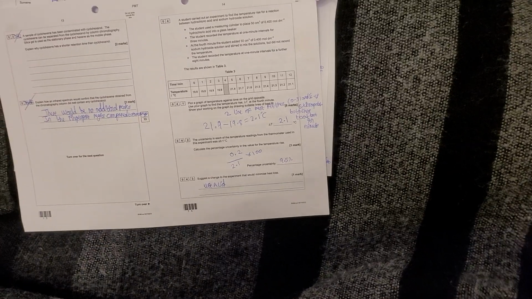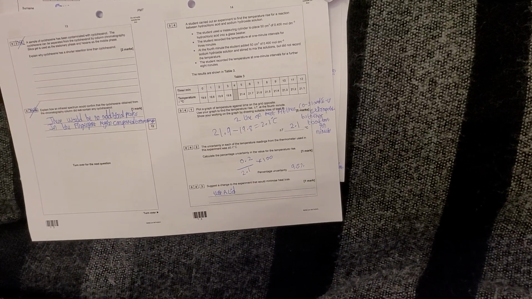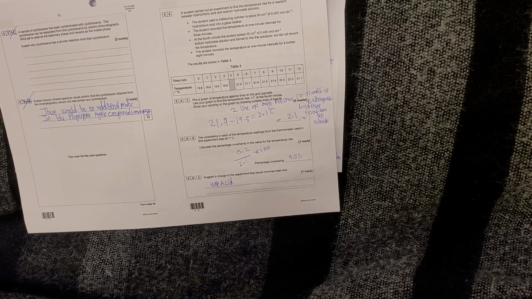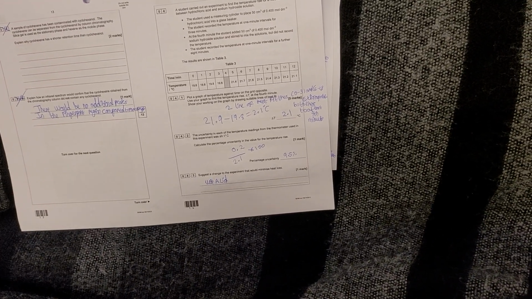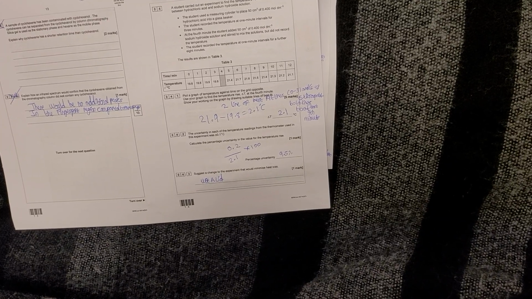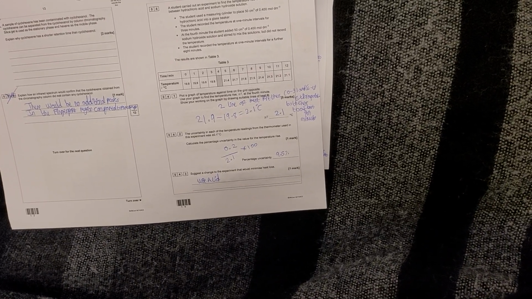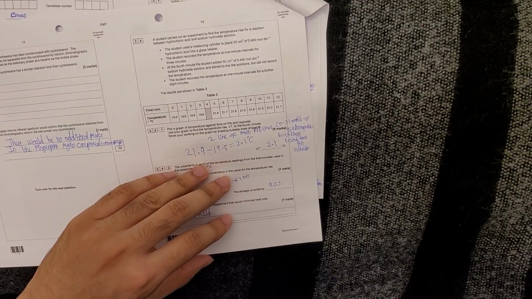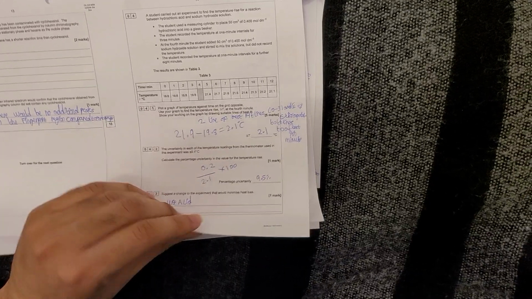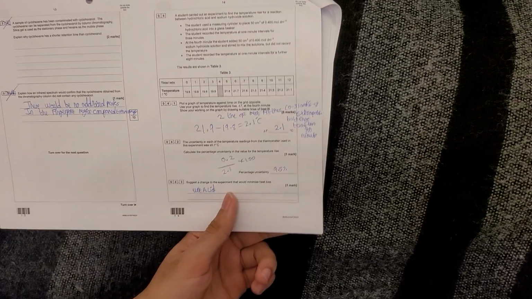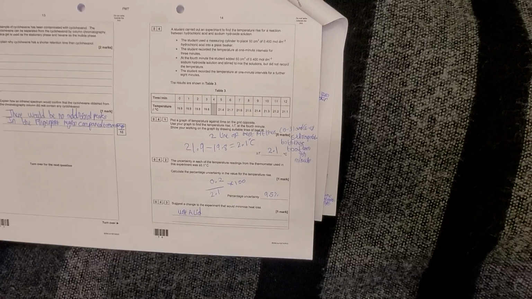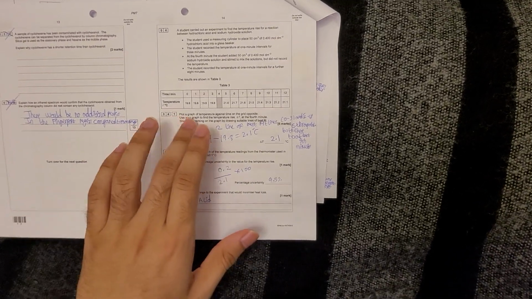4.1 Plot a graph of temperature against time. Now this one is, in my opinion, one of the trickiest graph questions for this practical. Hydrochloric acid, sodium hydroxide. This, because obviously you've got the Arrhenius equation, that's pretty tricky as well. Apart from that, this question is.